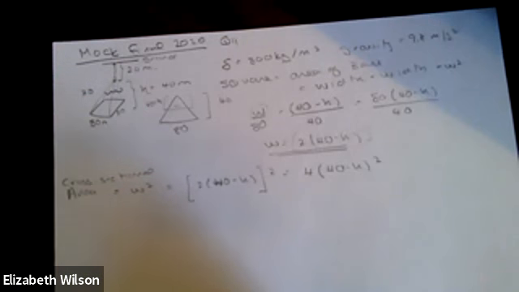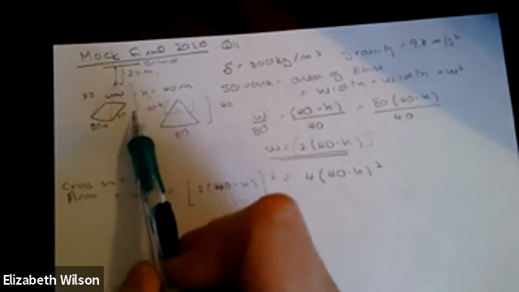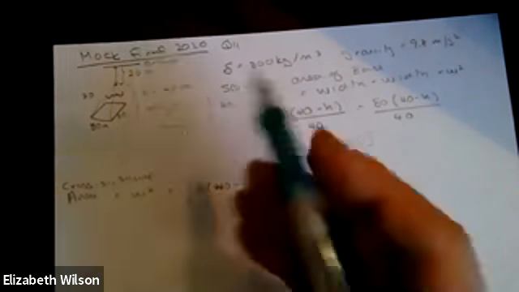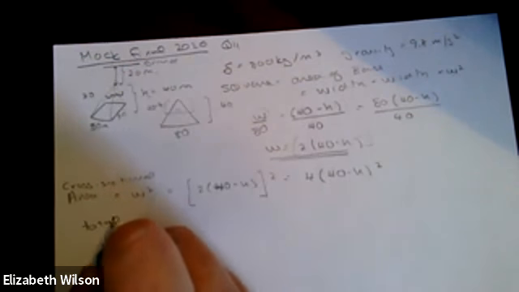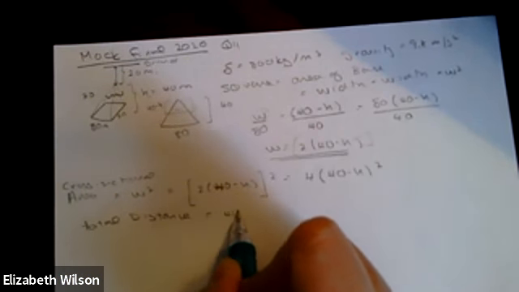Now I need to think about what's actually happening. I've got my total height that I need to go from the bottom all the way to the top. It's going to be 40 plus 20. So the total distance that this needs to travel is going to be 40 plus 20.